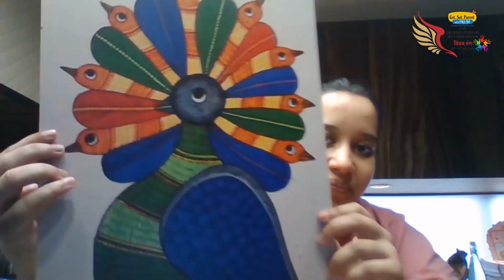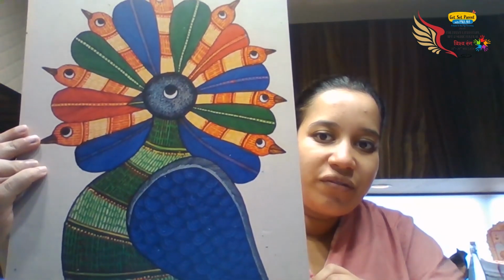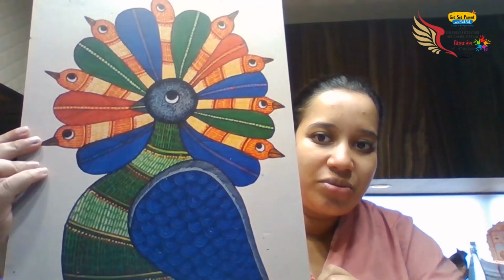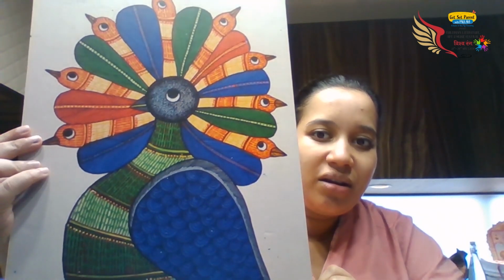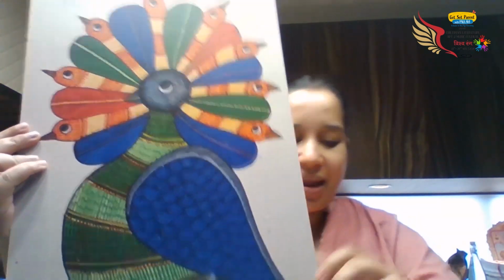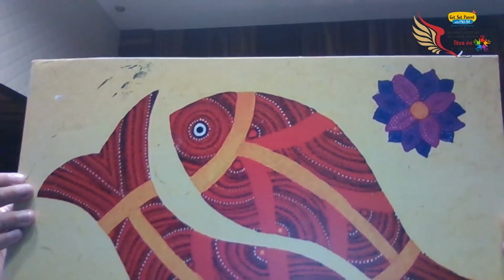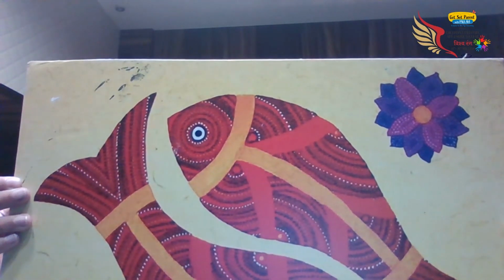For example, if you look at this picture, this is of a peacock. So, it's a traditional art form and they mostly painted things in nature. This, for example, is of a fish. So the artists now, how would they make their paints?